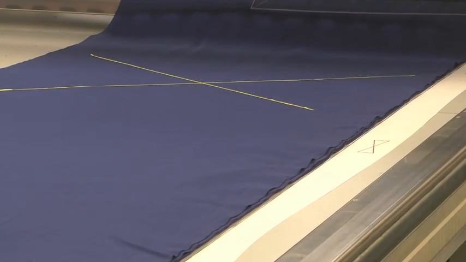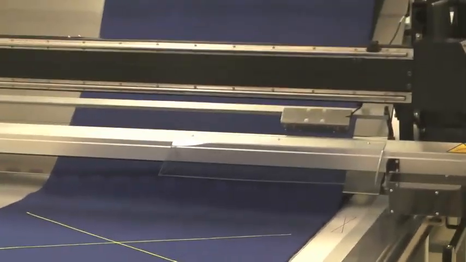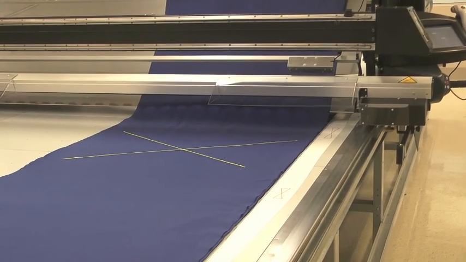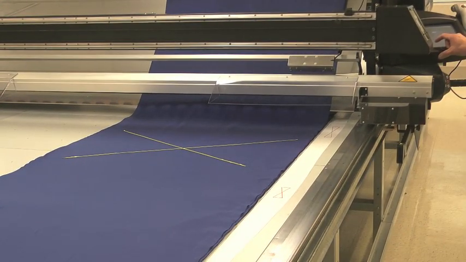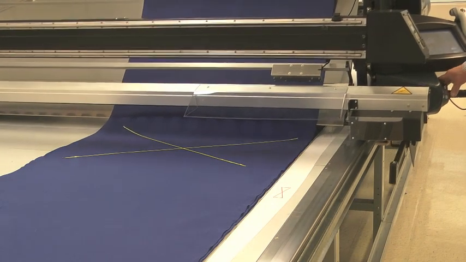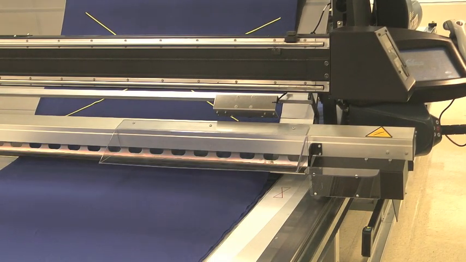So now we've marked the flaw area. Get in a little closer. And hit the splice flaw mark. That's the auto button. Back further. Cut off.